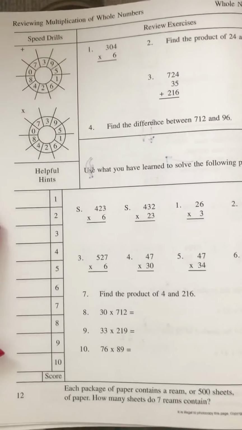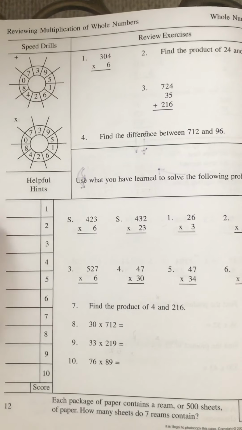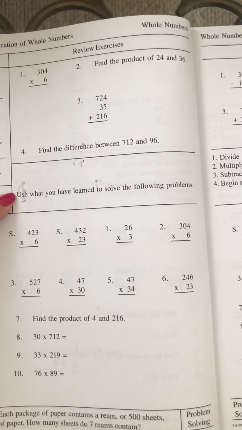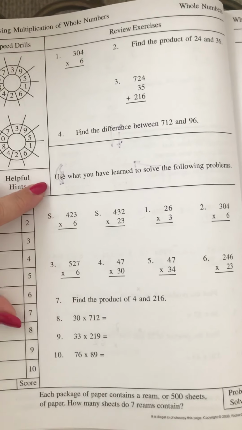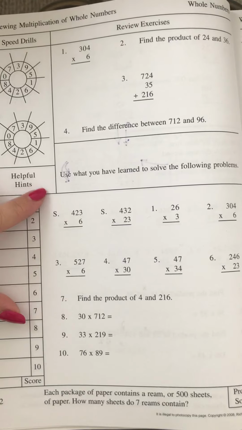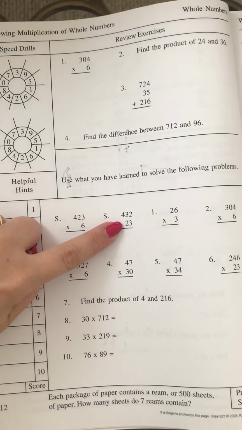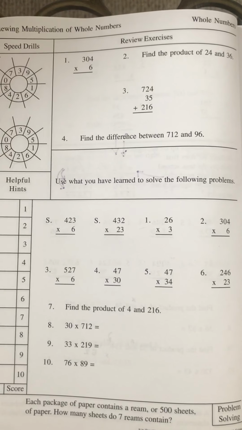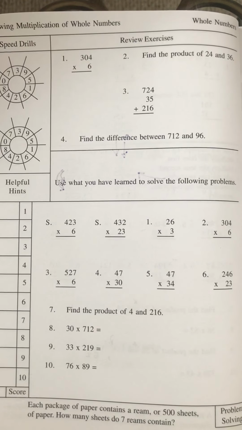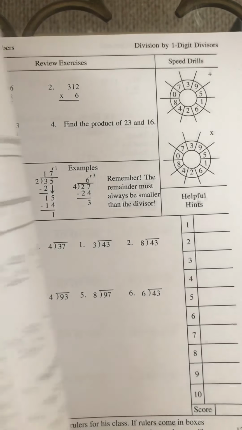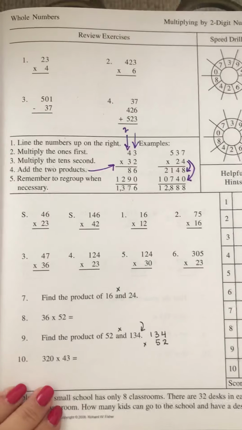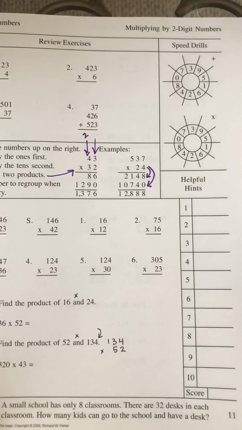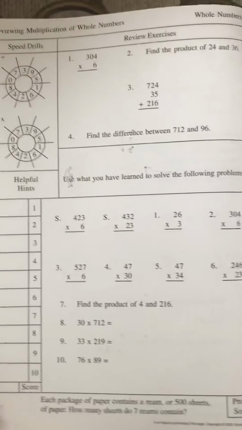We are starting our day with math, and what we're doing for page 12 is actually just a review. For the directions, it says to use what you have learned to solve the following problems. We are continuing to multiply by 1 digit and by 2 digits. I would encourage you to go back to the previous video for Thursday and take a look at how we did our multiplication for page 11, because it is just a review of the same content.